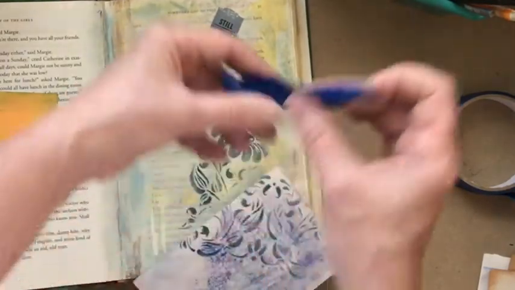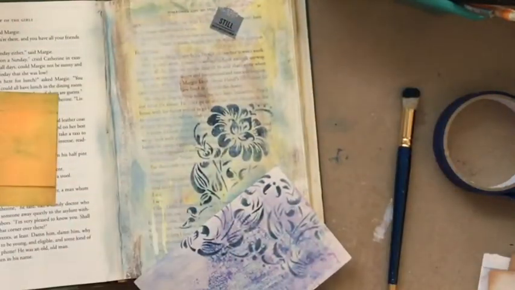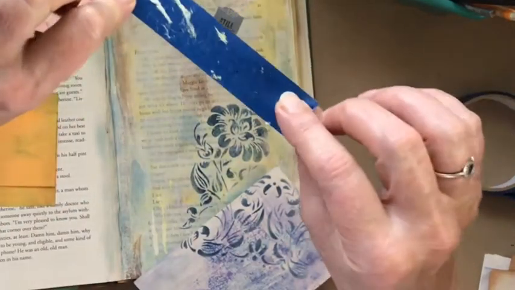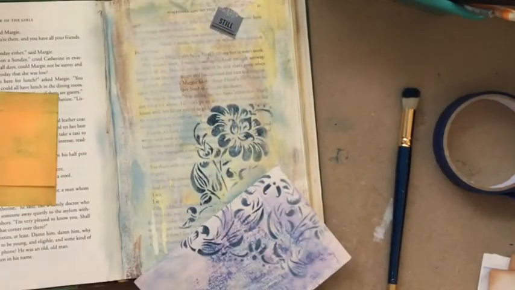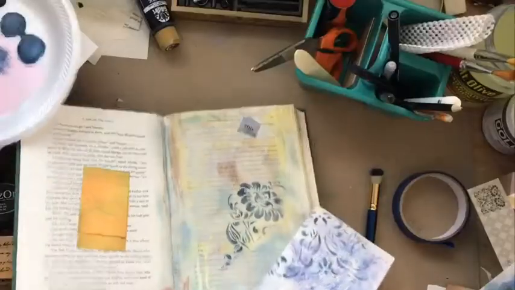Whoops. See, even though I put that against my jacket, it still tore a piece of my page paint off of there. But that's okay. That is absolutely okay. We're going to go with that. That made a pretty nice mark, I think.